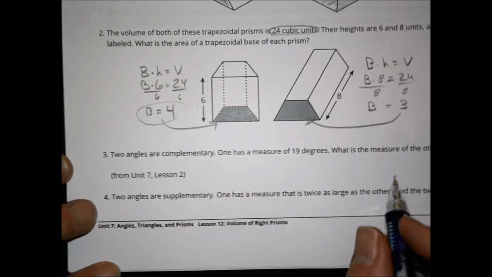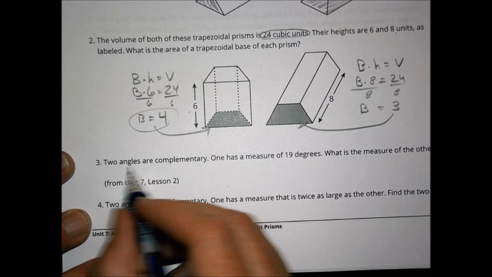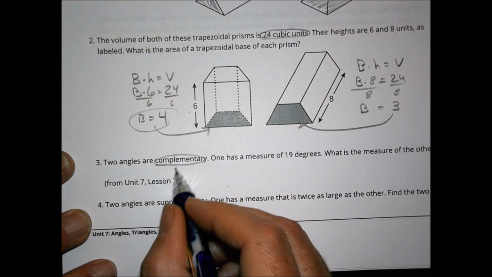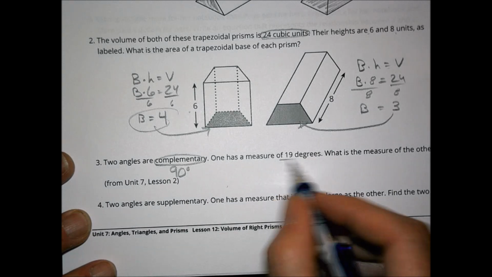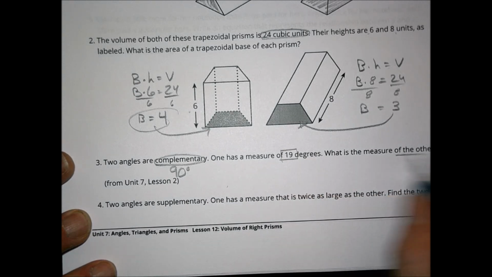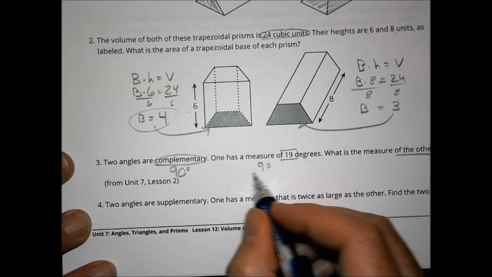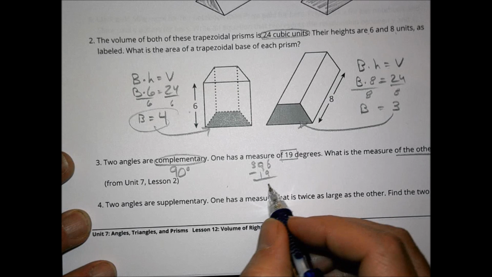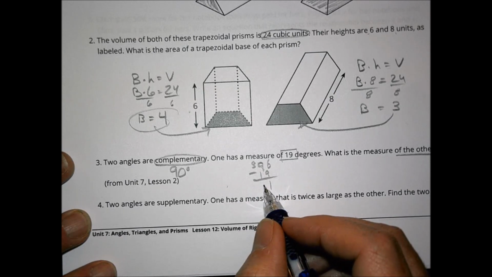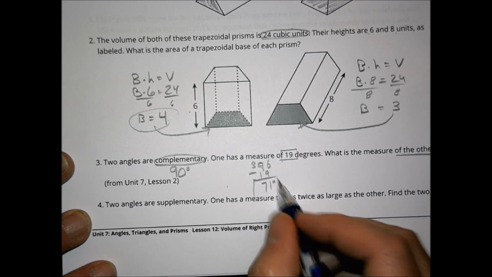Number 3, two angles are complementary. Complementary means they add up to be 90 degrees. One has a measurement of 19. What is the measurement of the other? Okay, we'll do 90, and we'll take away what we know, 19. And we have 10 minus 9 is 1, 8 minus 1 is 7, so you have 71 degrees.